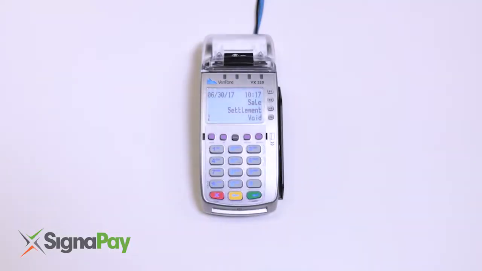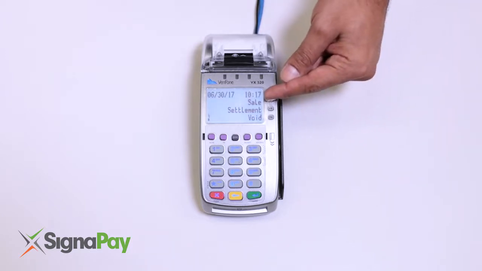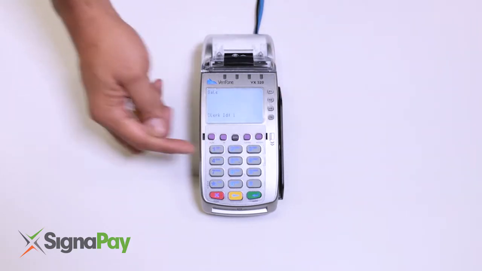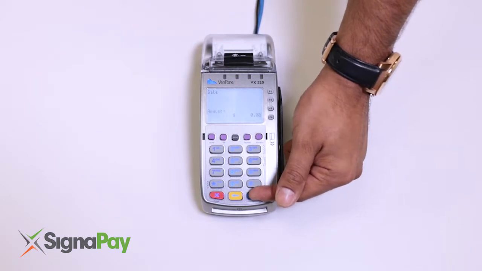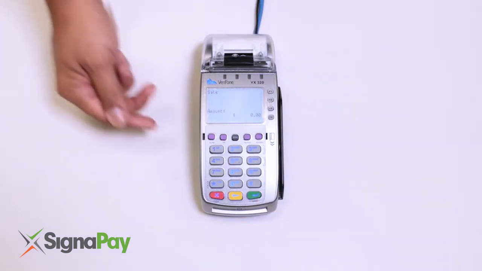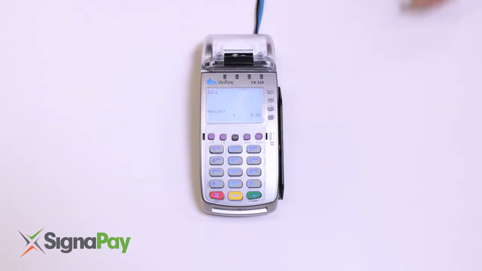From the main screen, you would choose sell by pressing the F as in Frank key next to sell. If you have a restaurant application, you may be asked for a clerk ID. We can remove those. Press the green key. Enter the sell amount and press the green key.